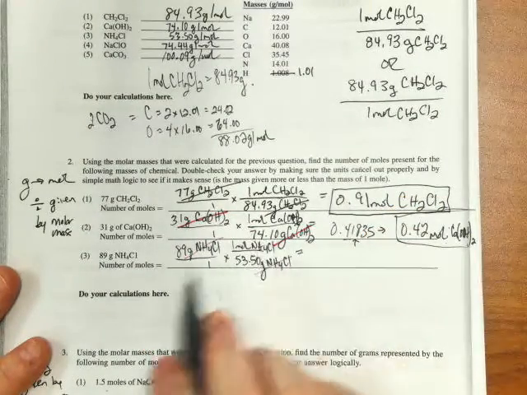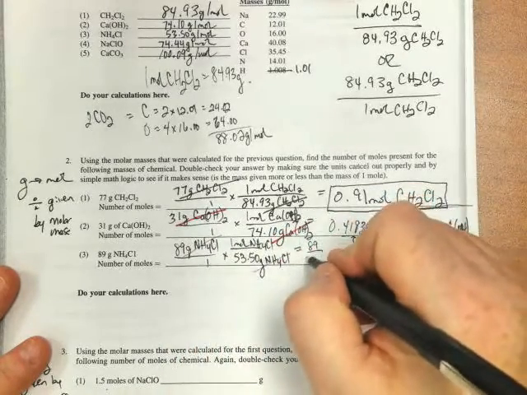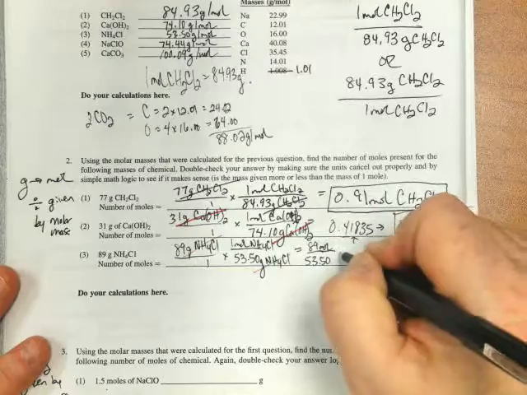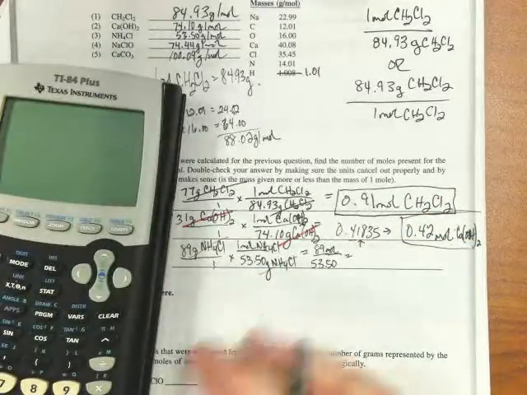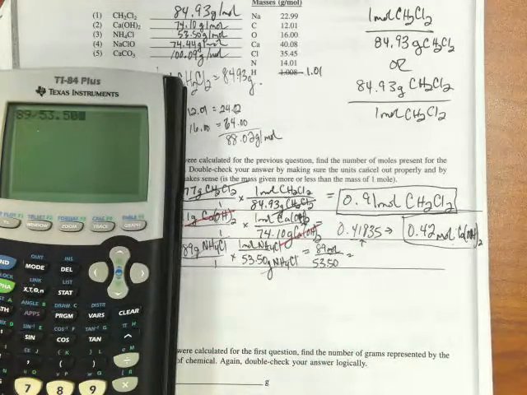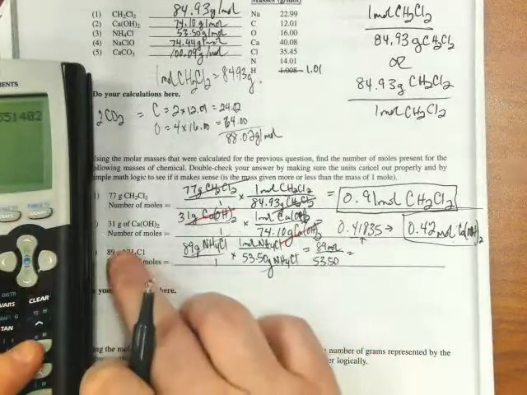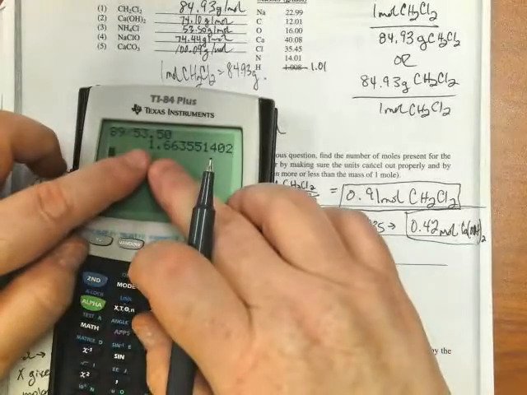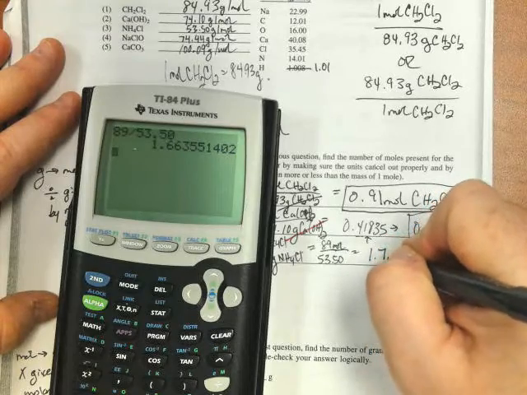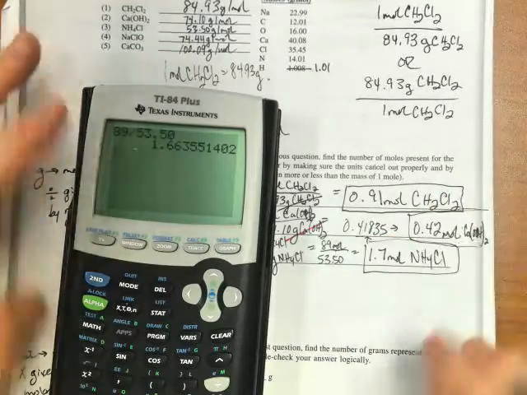So we multiply across the top. 89 times 1 is the same number. 1 times 53.50 is the same number. This has the mole unit, so I'm going to put that up there. So we're basically just dividing these two numbers. So let me clear this out. So we have 89 divided by 53.50. We get this big, long number. We have to look at our given. It was 2 significant figures. So I'm going to look at 1.6. The 6 next to it is going to round it up. So it's 1.7 mole of NH4Cl. Okay.